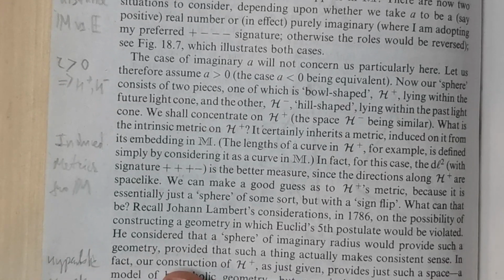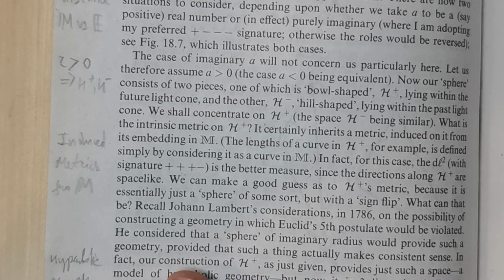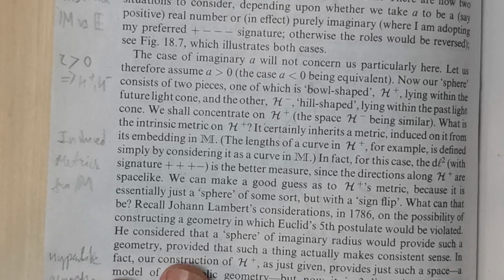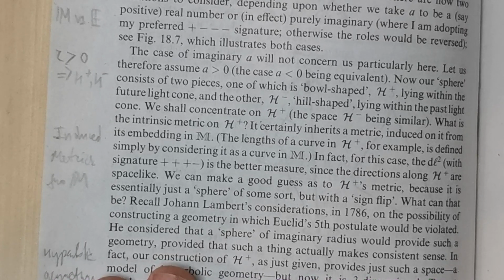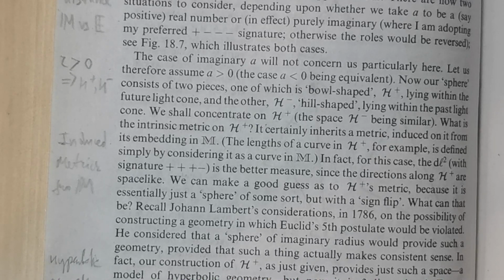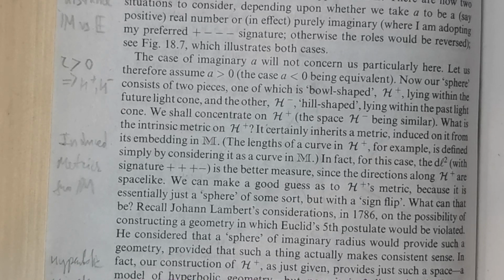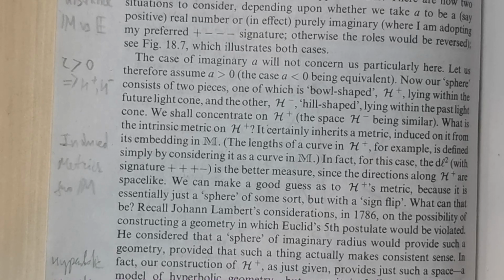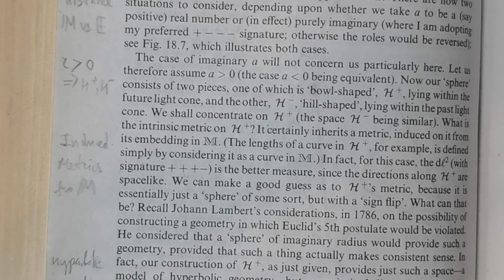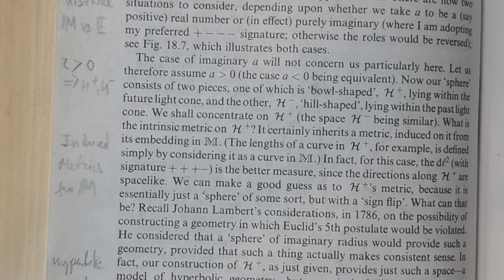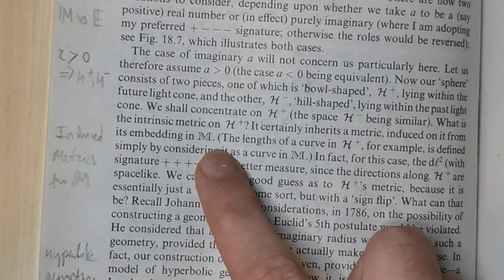Okay, let's go, I just need to take a look at the notes. Afterwards he discusses the next thing: the metric on those hyperbolic pieces, and he says that the metric on those can be inferred from the native metric of Minkowskian space.